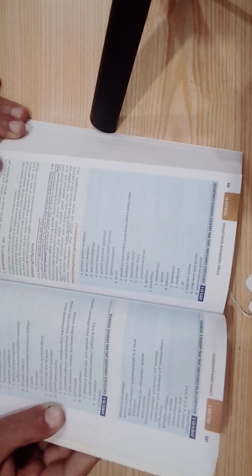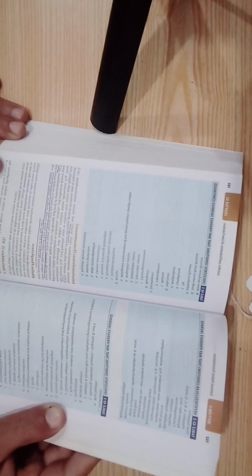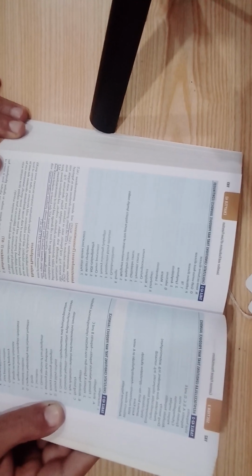Veno-occlusive disease presents as cholestatic jaundice. Graft versus host disease, infiltrative diseases like TB, lymphoma, amyloidosis, infections like malaria and leptospirosis present as cholestatic conditions. Extrahepatic conditions that lead to cholestasis, number one, include malignancy, that is cholangiocarcinoma, carcinoma head of pancreas, gallbladder cancer, ampullary cancer, and malignant involvement of porta hepatis lymph nodes, which lead to extrahepatic cholestatic jaundice.